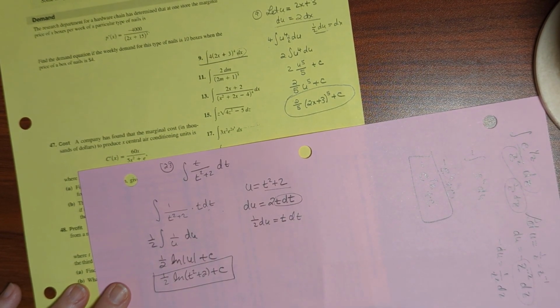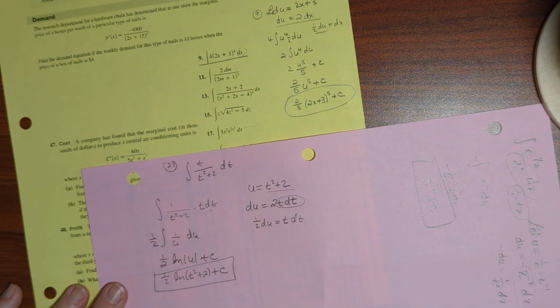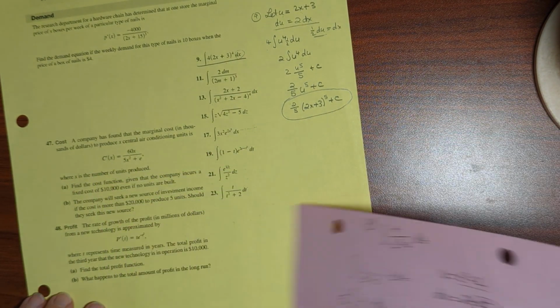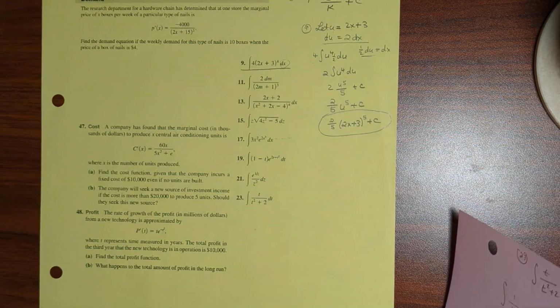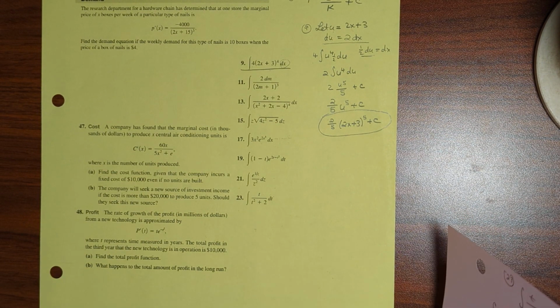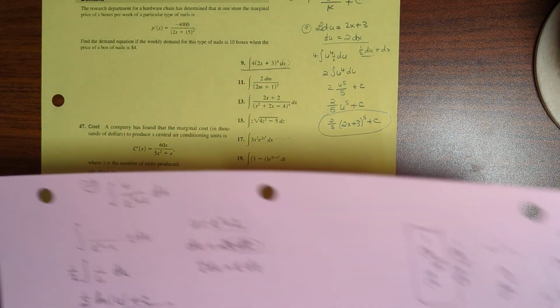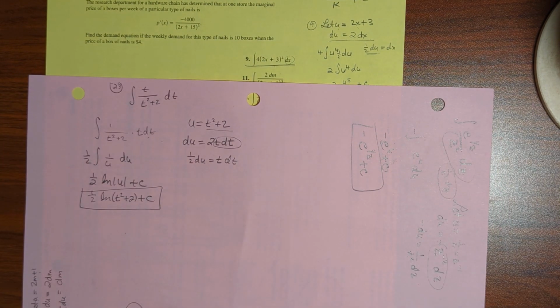And so that's how you can integrate with u substitution. Now, I have posted the key to this worksheet, and it's a lot of the same. So look at the key on Canvas and see if you have any questions. But this is a talk on how you can do the nuts and bolts of u substitution.